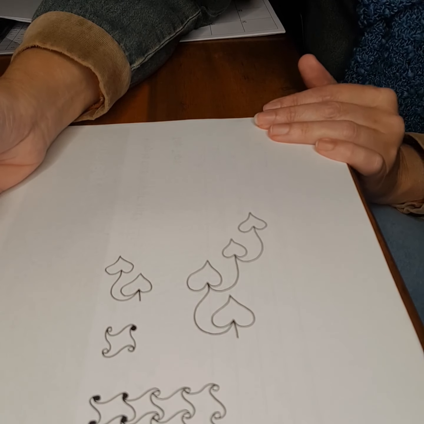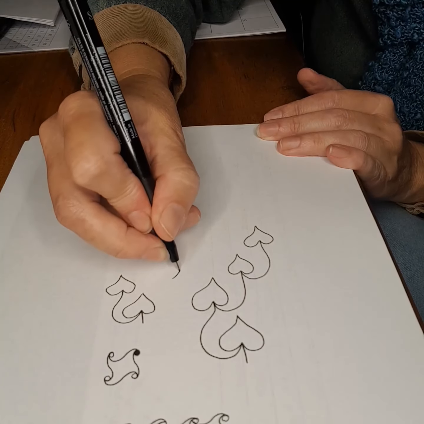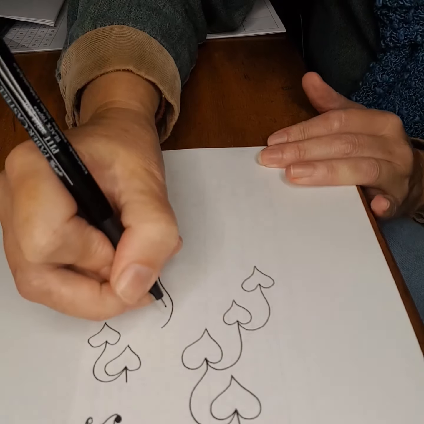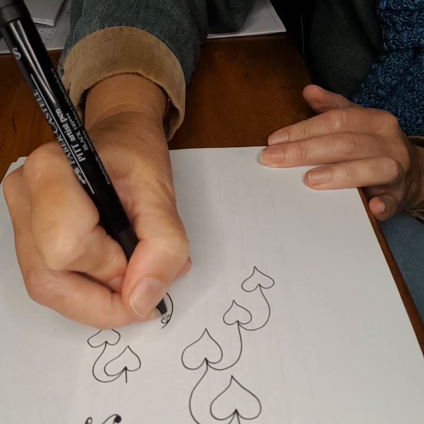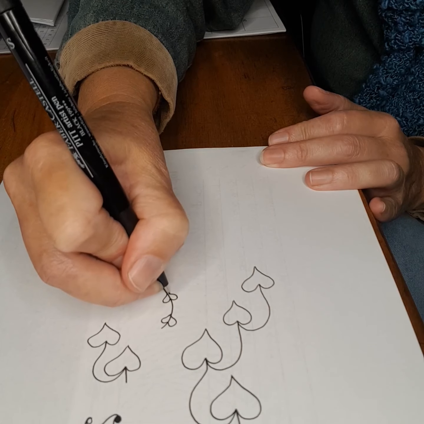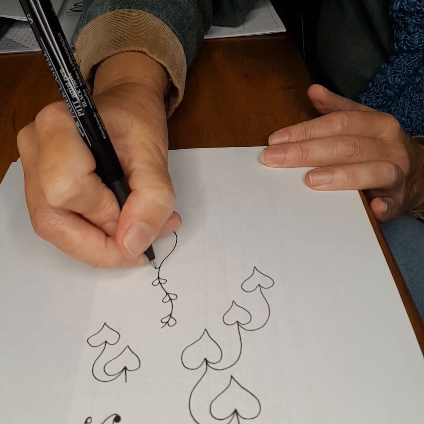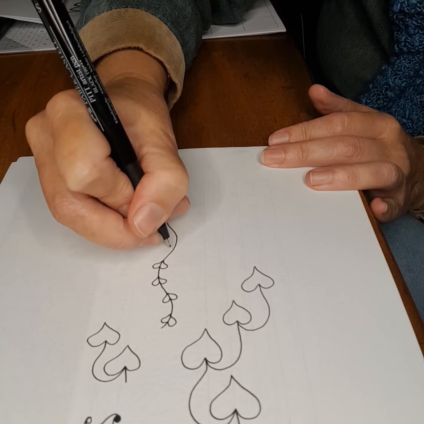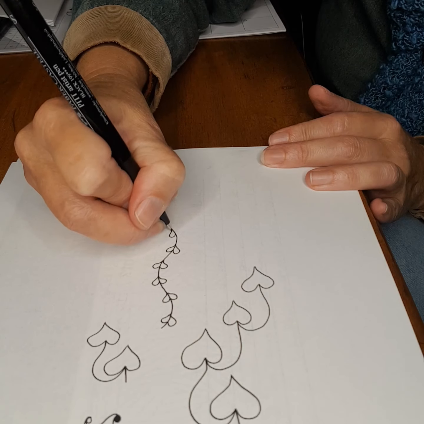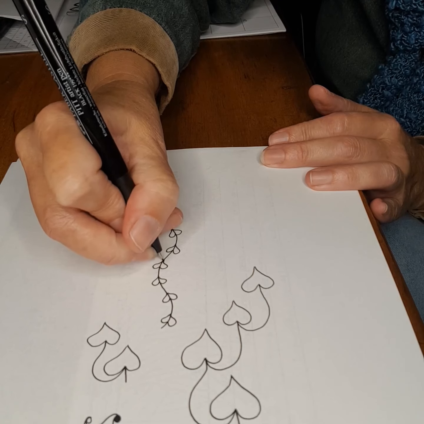Number 8 is also hearts, but we're going to do a curved line like that, and then a little heart on each, one half on each side of the line. And again, they don't have to be perfect. Just space them evenly and close them at the bottom. Don't leave them open like I do most of the time.